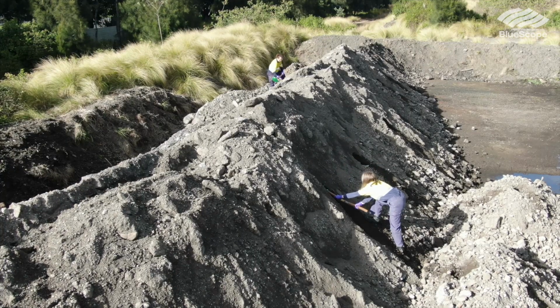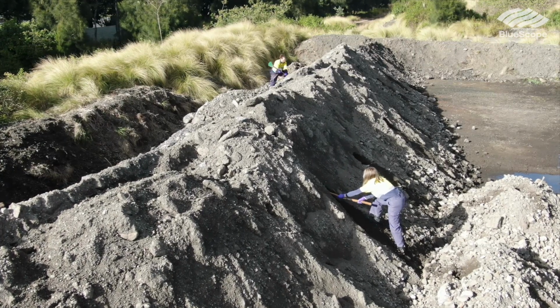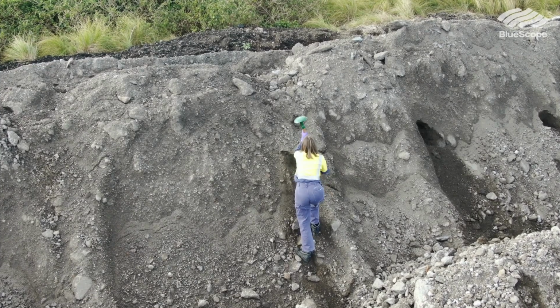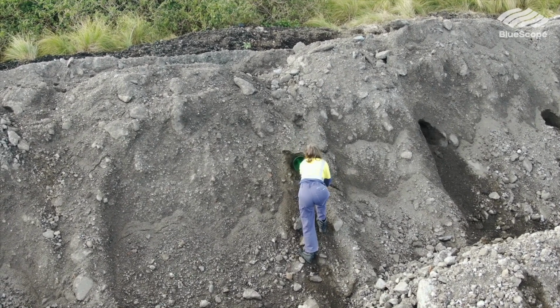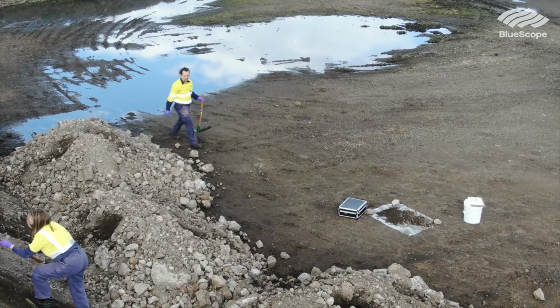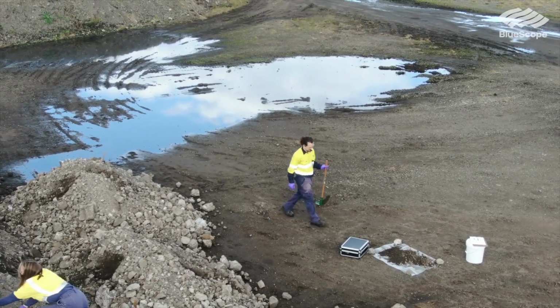In each different location, we'll grab a pick or a shovel and dig underneath the surface level of the dirt to make sure that we're getting a nice homogeneous sample of whatever it is that we're digging for. And then we'll make our way slowly around all of the different piles.